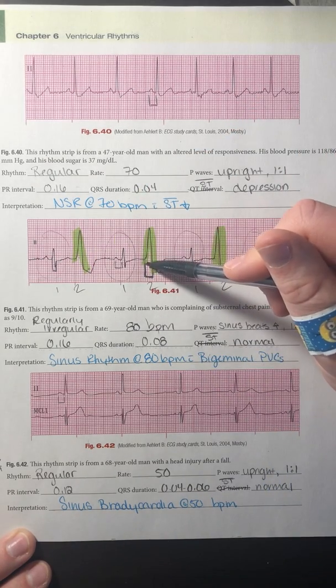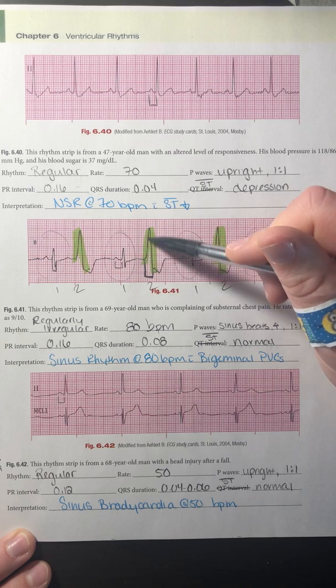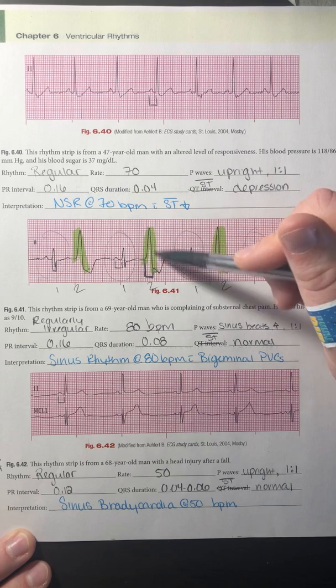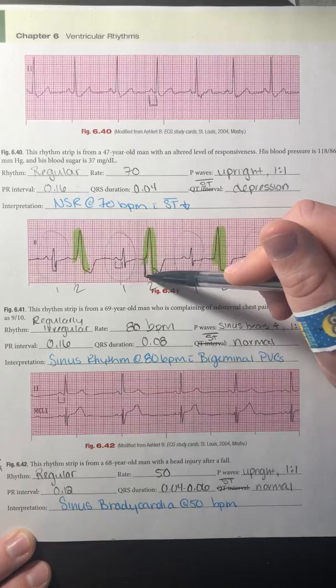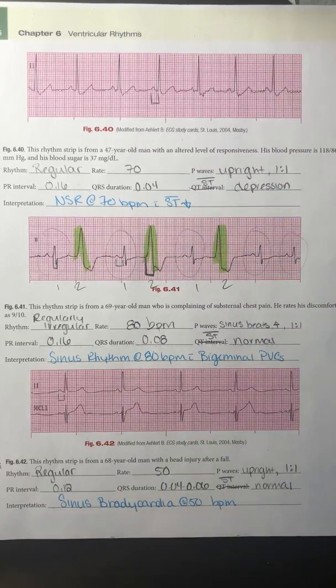Now I did measure one of the PVCs over here, so this is my QRS, so that's where we're measuring to, okay? And I got 4 blocks long. Now we shouldn't have to measure that. We can look at that and see that it's a very wide, bizarre looking complex. So we can already just tell by looking at it that it's ventricular in nature.